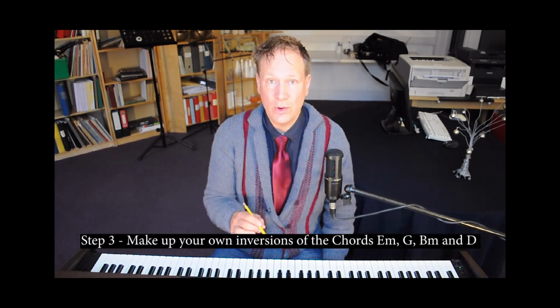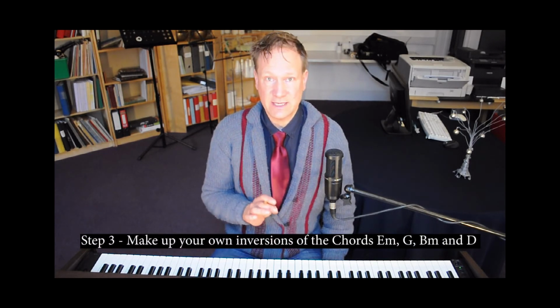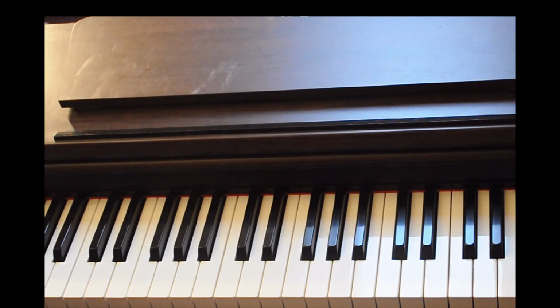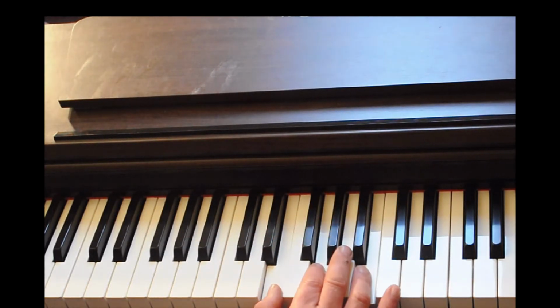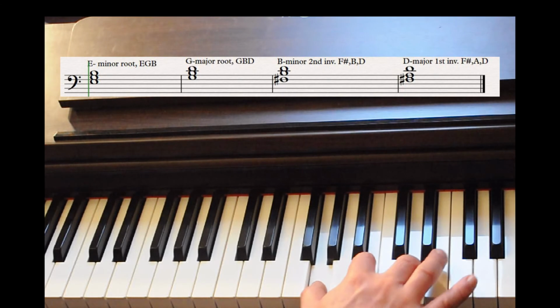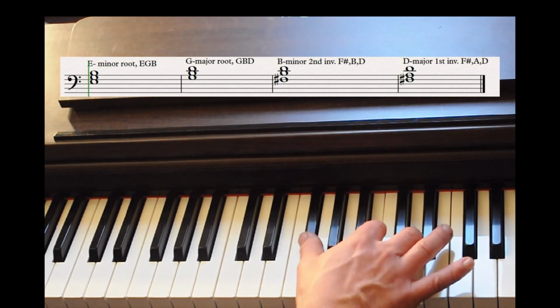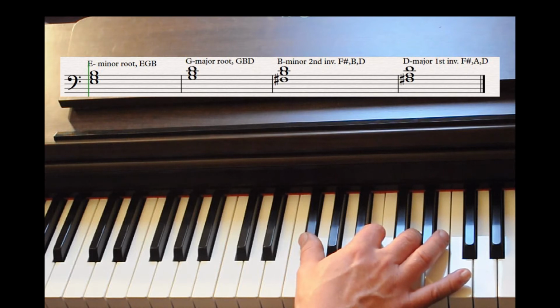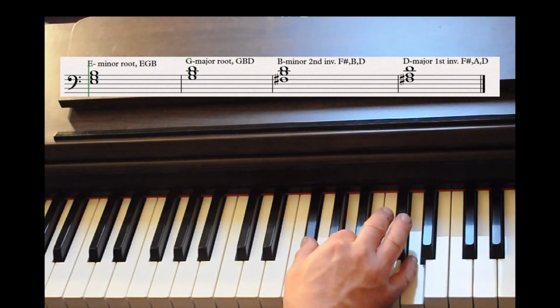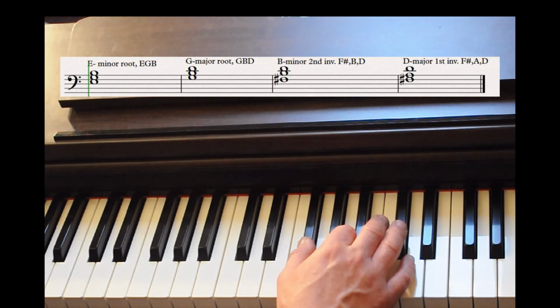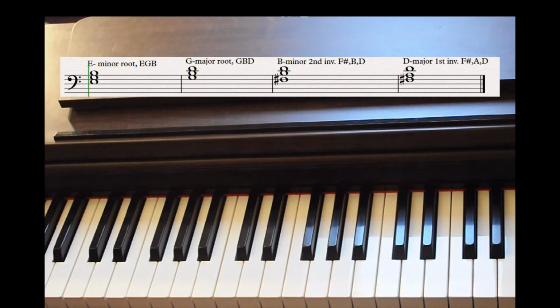Now let's make up our own inversions of these same chords. Leave the E minor as it is. So just to give you an example, I will put my E minor in root position. I will then put the G major also in root position. Then I decided to put my B minor in second inversion and my D major in first inversion. So this is my example. I would like you to come up with your own inversions and write them down using bass clef.